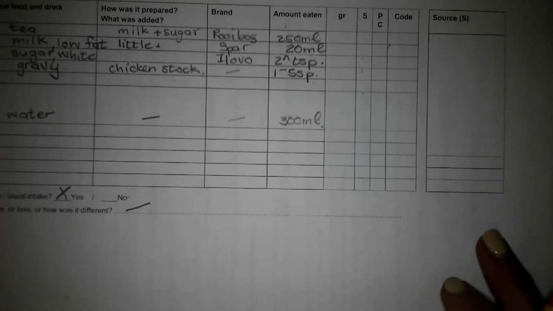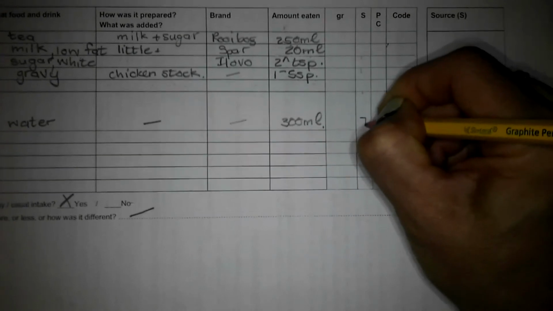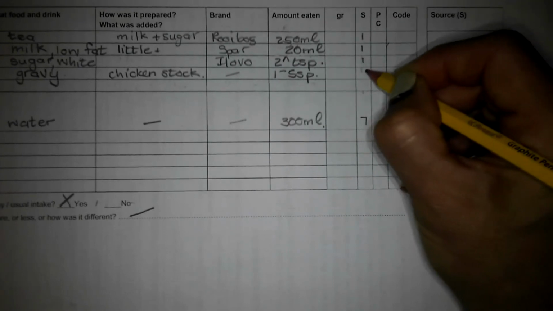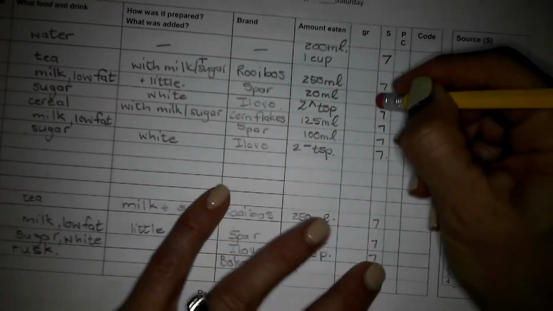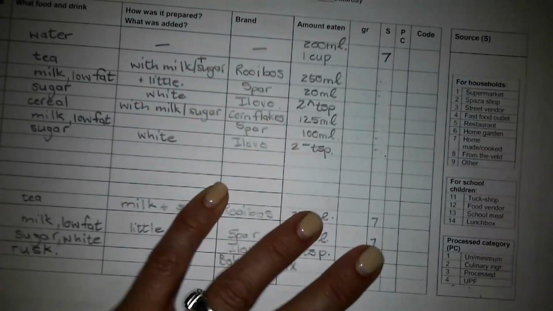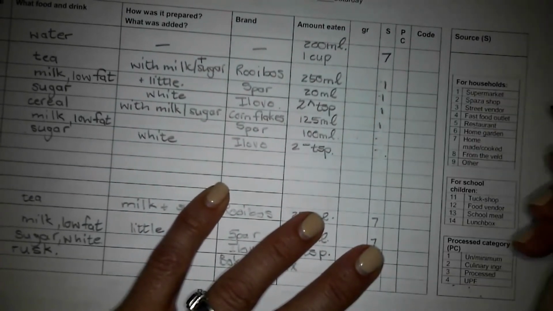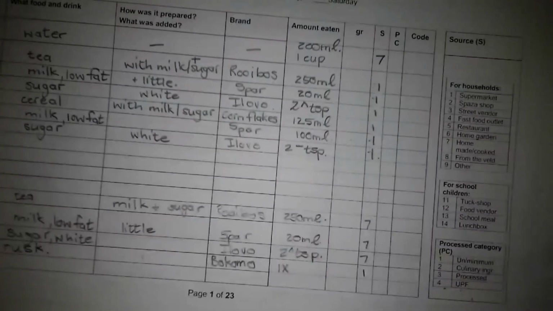And then just your final, this one was at home. These were all purchased at the supermarket. Okay, so you'll see, let's just correct this, as everything was also purchased at the supermarket. They consumed it at home, but it was purchased at the supermarket. Right.